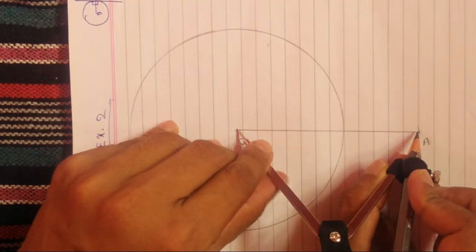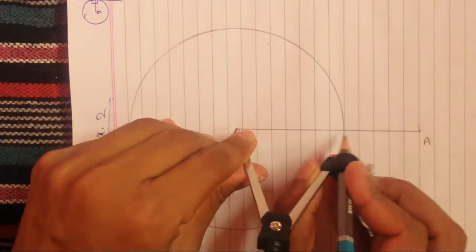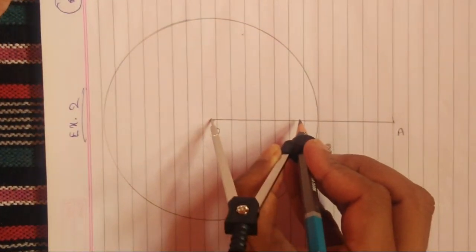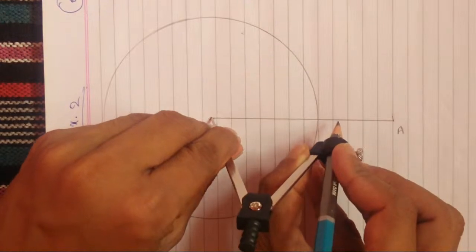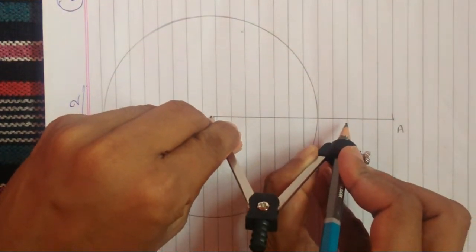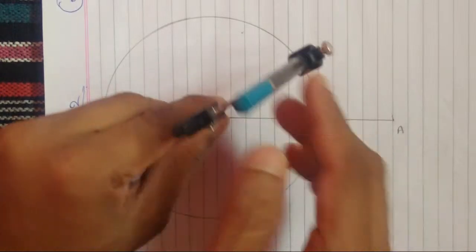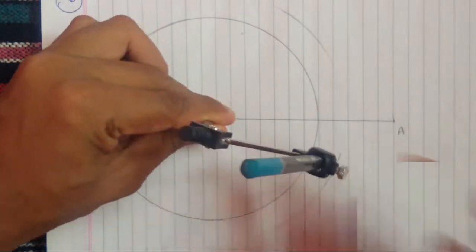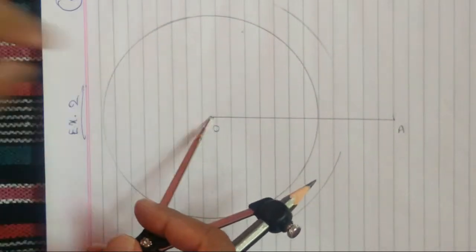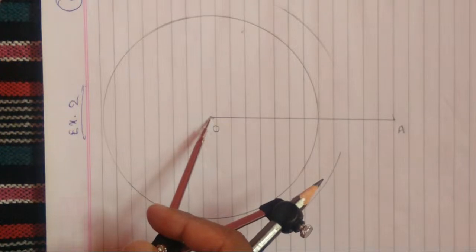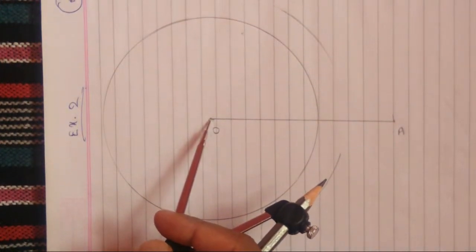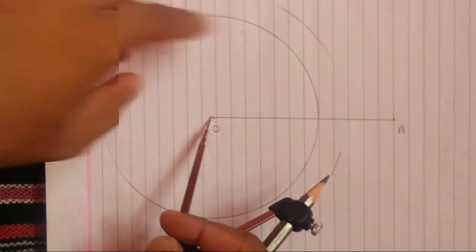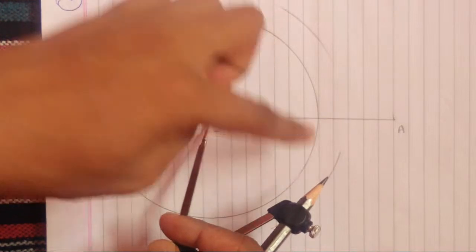Now we have to consider greater than half of this length. Exactly half of 10 cm is 5 cm, and now we have to consider a length greater than half. You can consider this much or this much, but it must be greater than half. Then from point O you have to draw an arc on the upper side as well as the lower side.